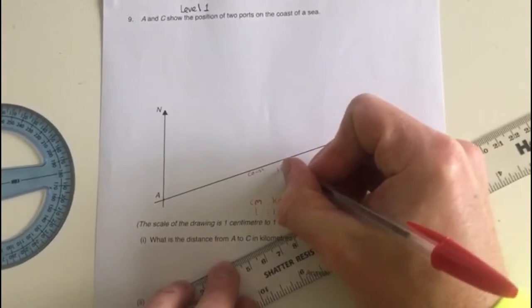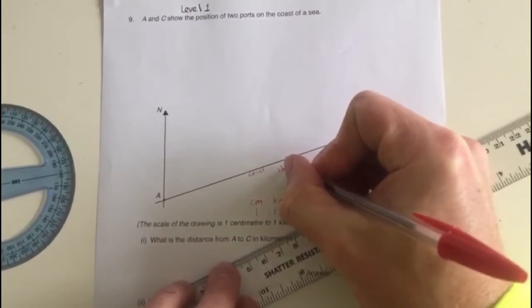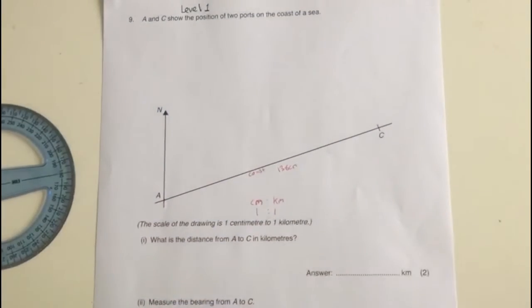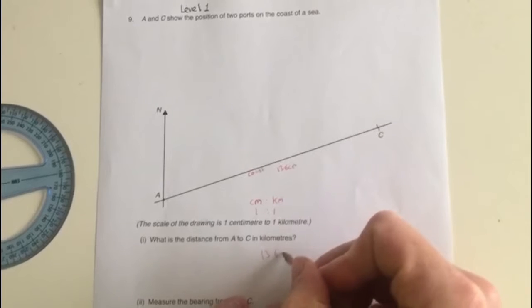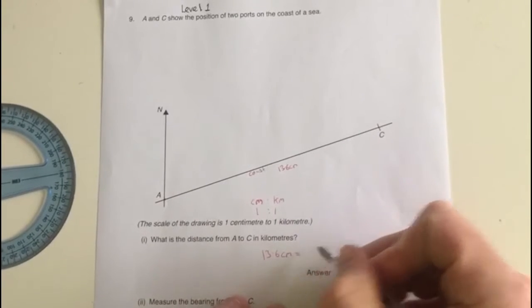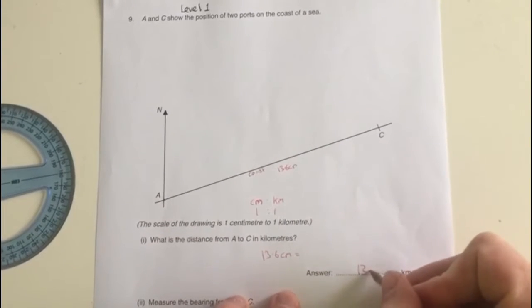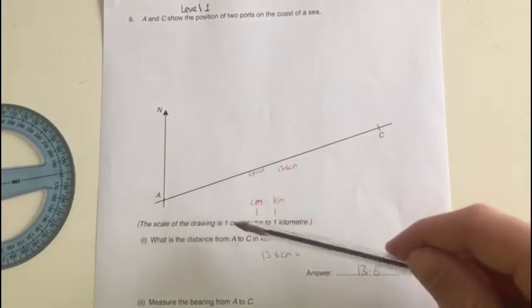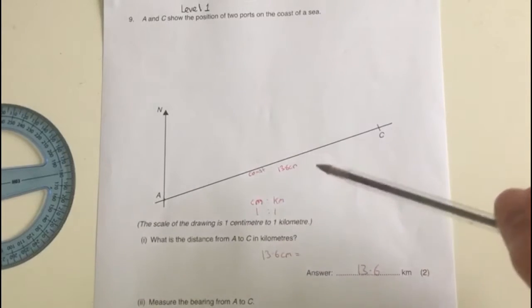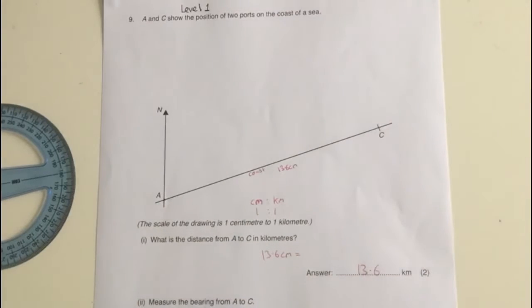I'm going to label it 13.6 centimetres, and I'm going to put here 13.6 centimetres equals 13.6 kilometres. If they wanted to make it a little bit harder, they would change the scale to 1 centimetre to 2 kilometres or something like that.